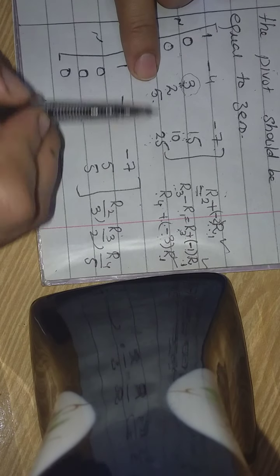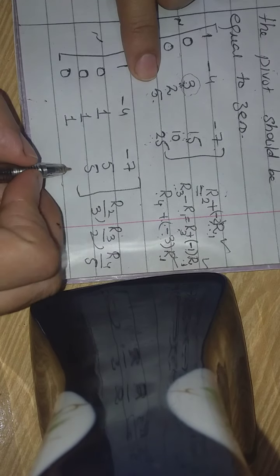Now 5 and 25 are both divisible by 5, so 5 divided by 5 is 1, and 25 divided by 5 is 5. So this is the matrix which we get. I'm moving to the next page.